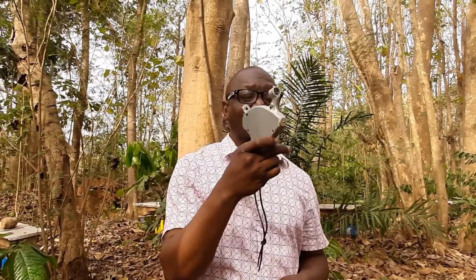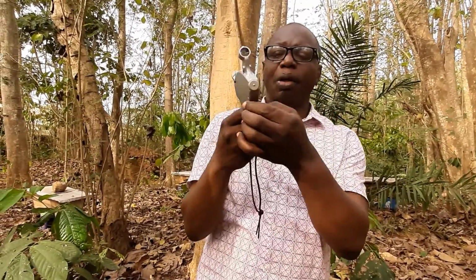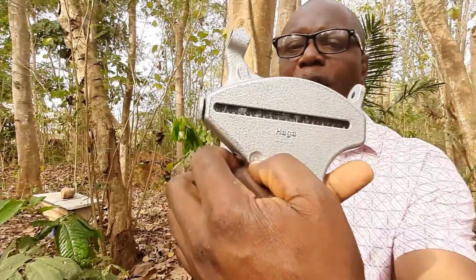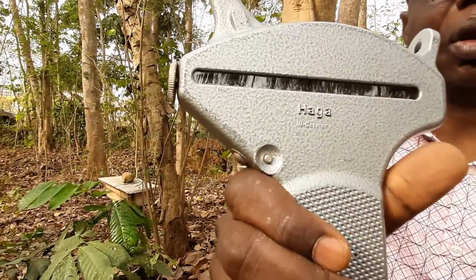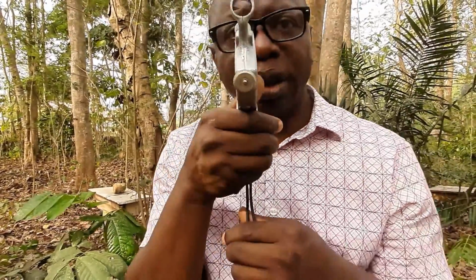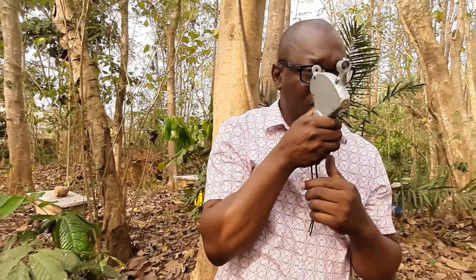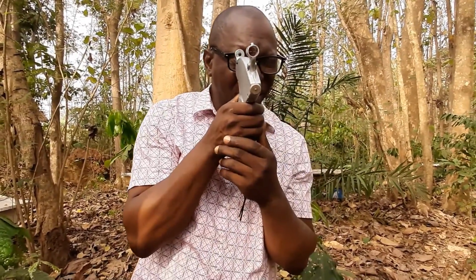That's very, very important. So what you do is, using the Haga altimeter, you press this to make sure that the pendulum is swinging. It has to be in that position, swinging. You will now set this marker here to the base of the tree.